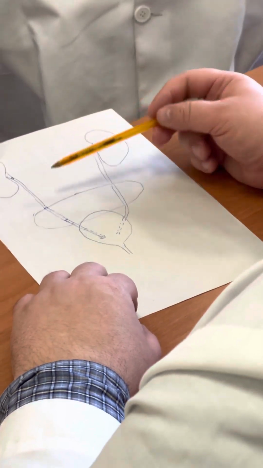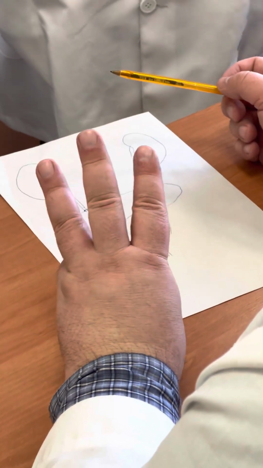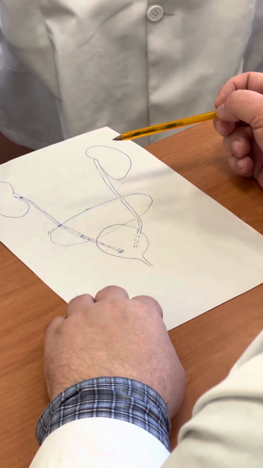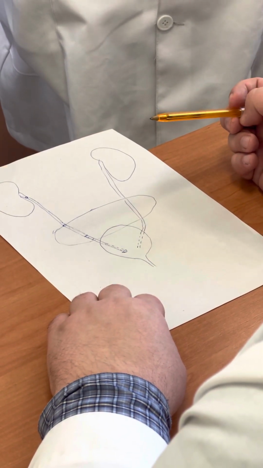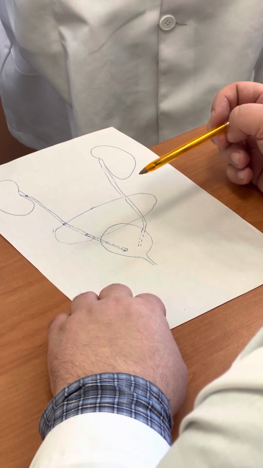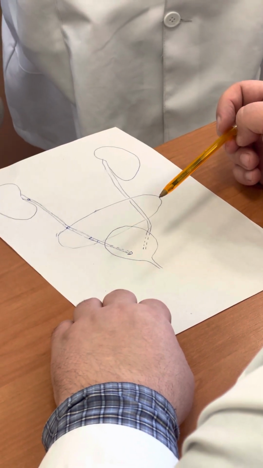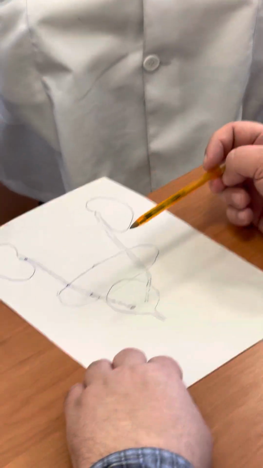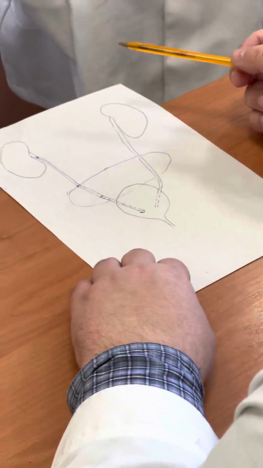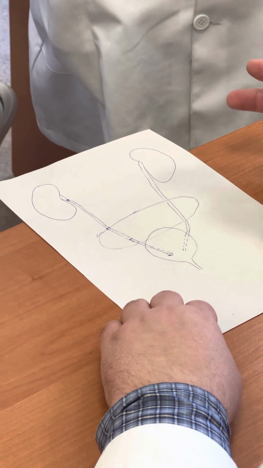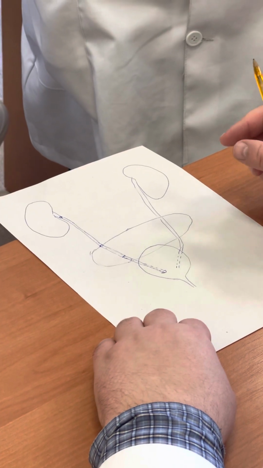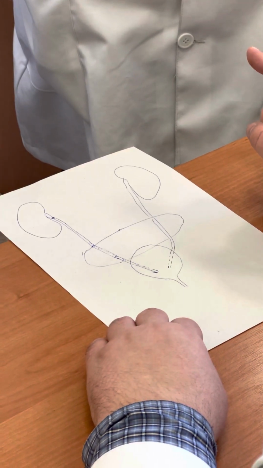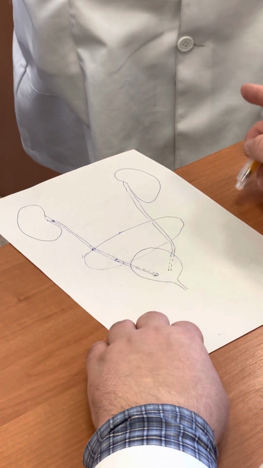Wall of the ureter consists of 3 layers: external coat, that is adventitia, middle is muscular coat, and inner coat, that is mucosa. Muscular coat of ureter has 2 layers: external circular layer and inner layer, that is longitudinal.